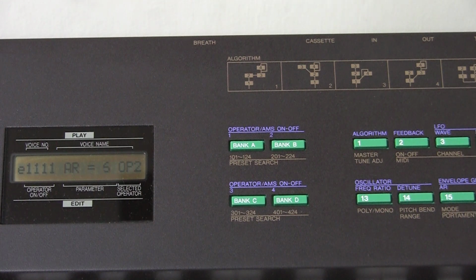There you can clearly hear that the timbre change is stretched out over time. So it's slightly displaced from the volume envelope.